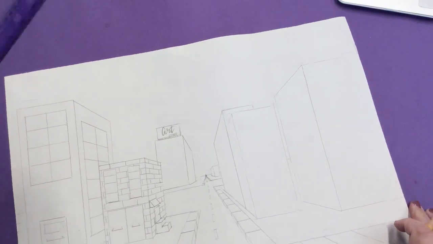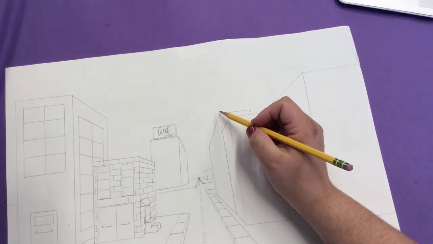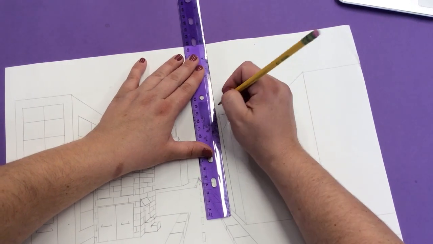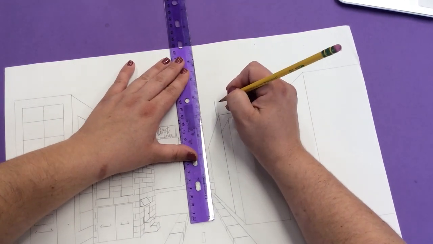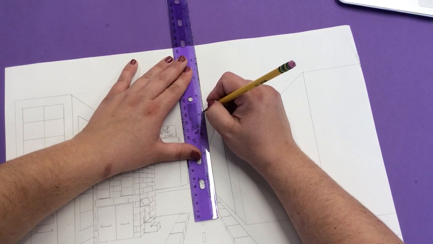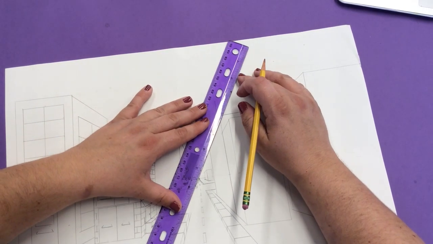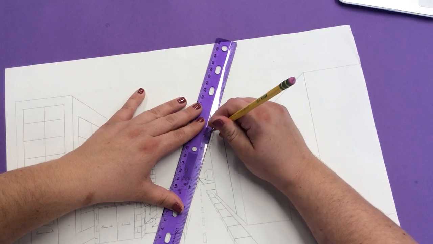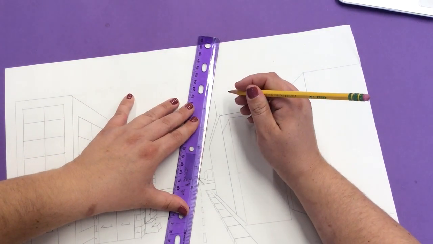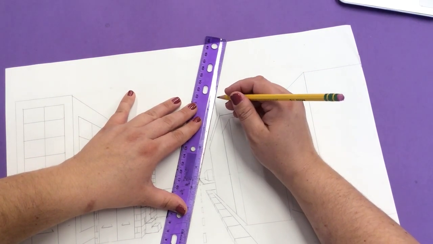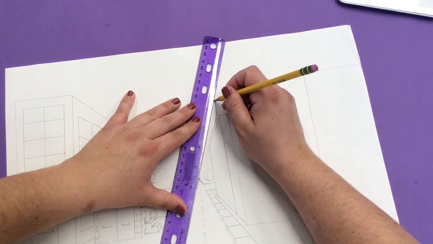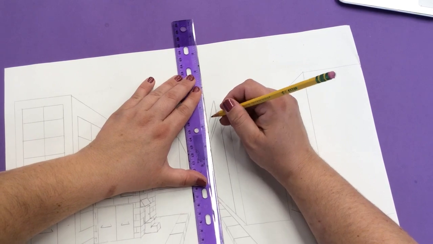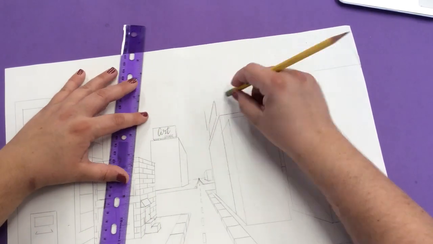Okay. If you're wanting to do a sign on the side of your building, we will start with our vertical lines. The top and the bottom of that sign will go to the vanishing point. So we'll have some descending lines. Let me get my vertical line in here. I didn't have it in the right spot. There we go.